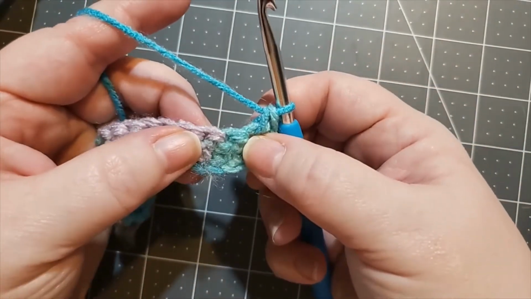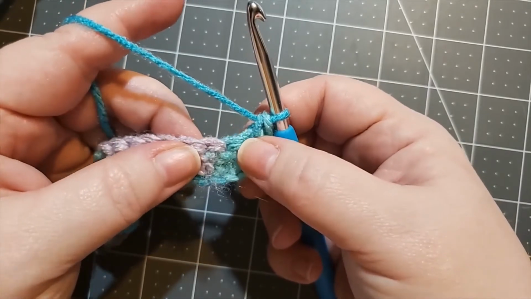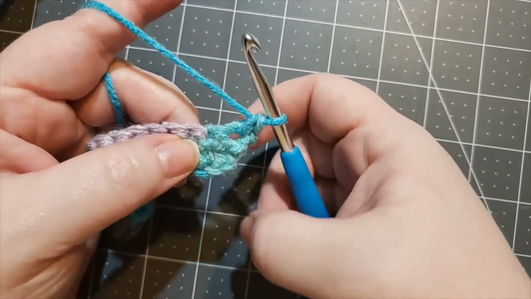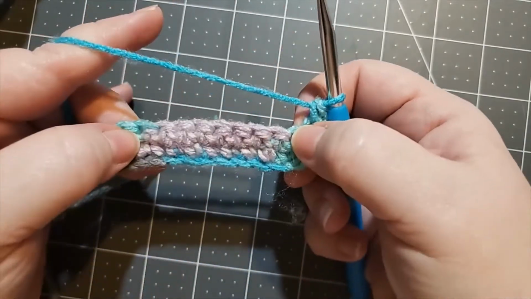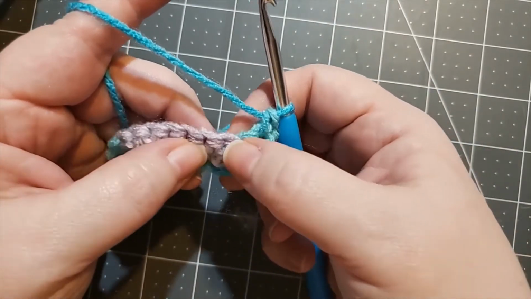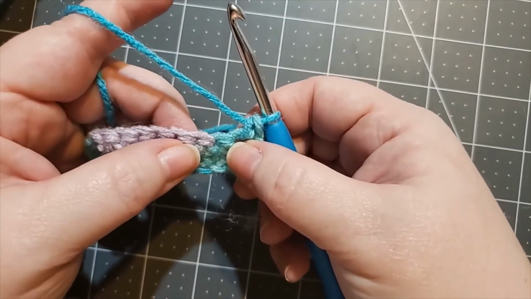As the name sounds, increases and decreases are pretty much exactly what they sound like. An increase adds stitches to the number of stitches you have in a row. A decrease takes away stitches. It combines 2 stitches into 1. So I'll show you the increase first, which is actually really simple.